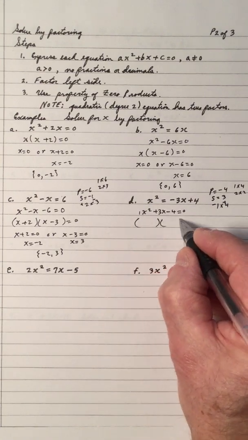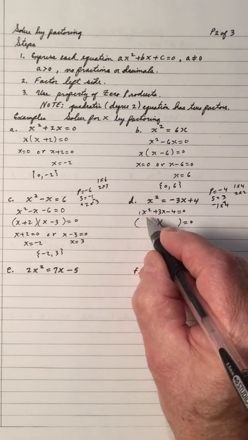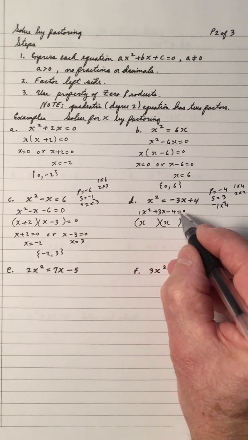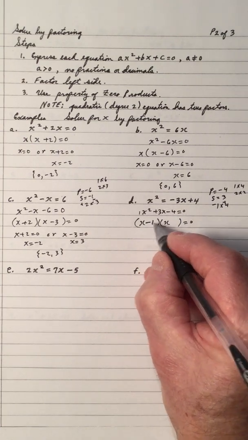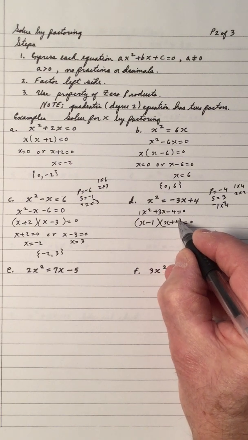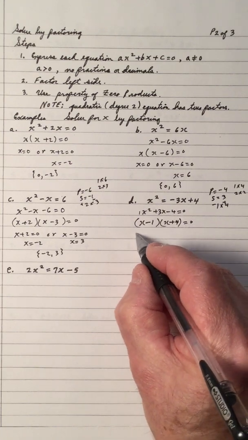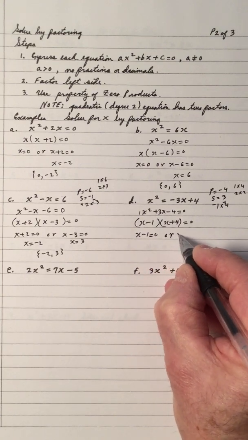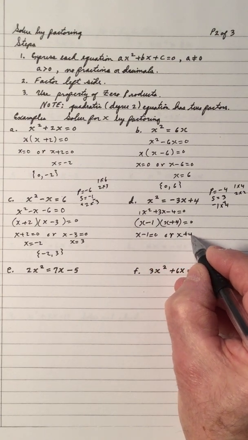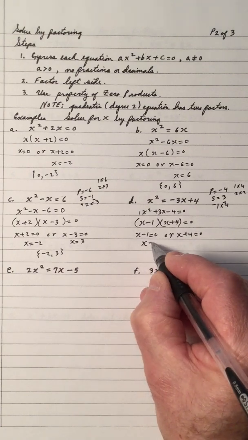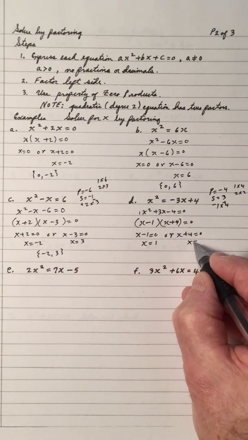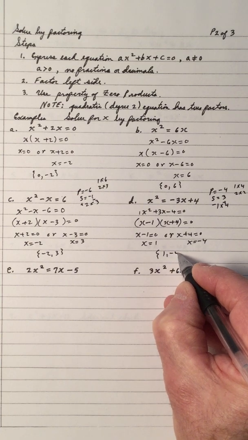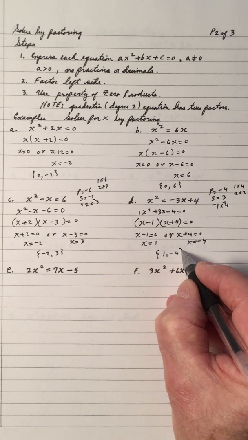So because there's a 1 x squared, that makes it easy to factor: x and x. And the factors are negative 1 and plus 4. And we make each factor equal to 0 because there's 2 of them. So we solve, and we get x is equal to 1 and x is equal to negative 4. So 2 solutions, 1 and negative 4.